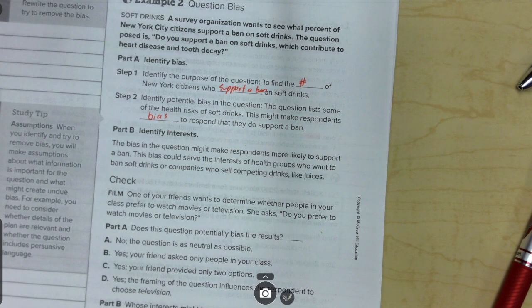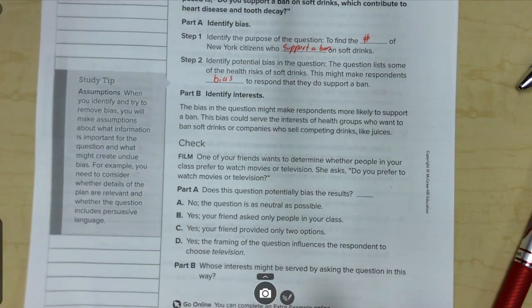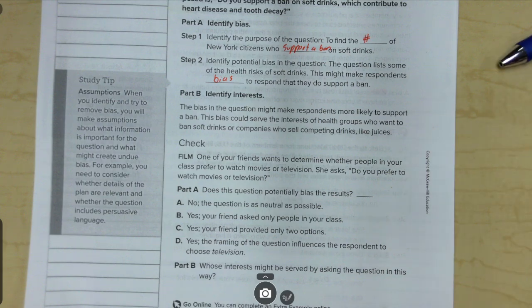B. Identify interest. The bias in this question might make respondents more likely to support the ban. The bias could serve the interests of health groups who want to ban soft drinks or companies who sell competing drinks like juices. So again, by putting that language in there, you are almost asking the question while taking a stance against it, instead of just neutrally asking a question.